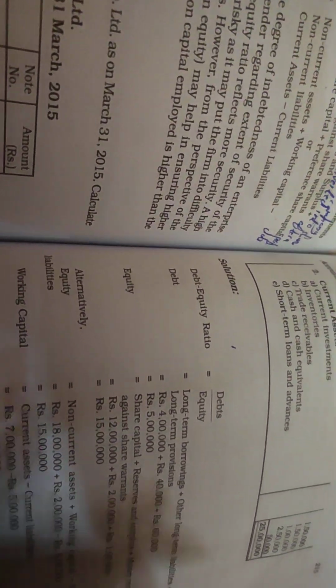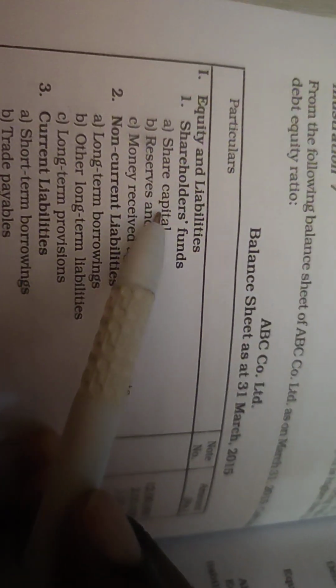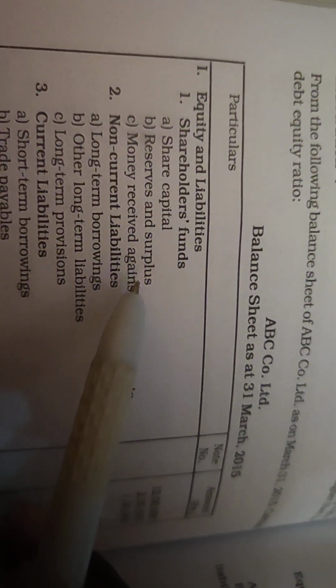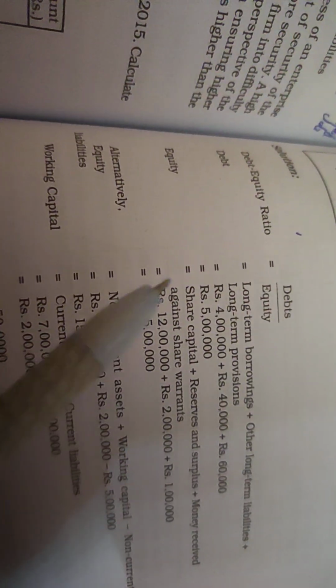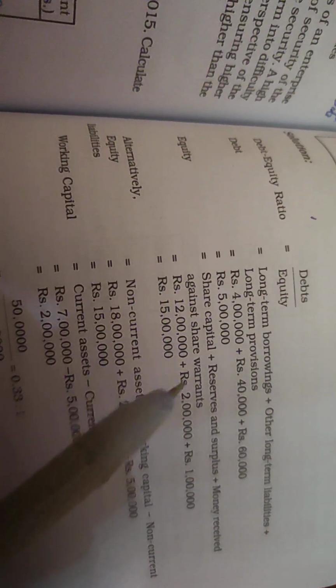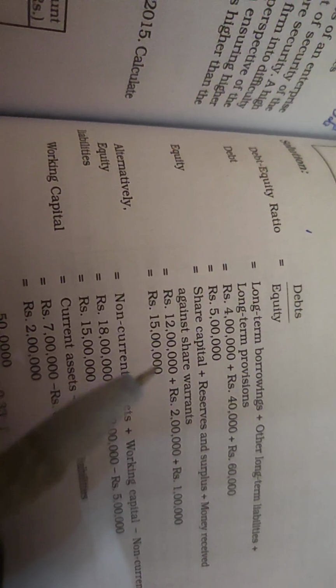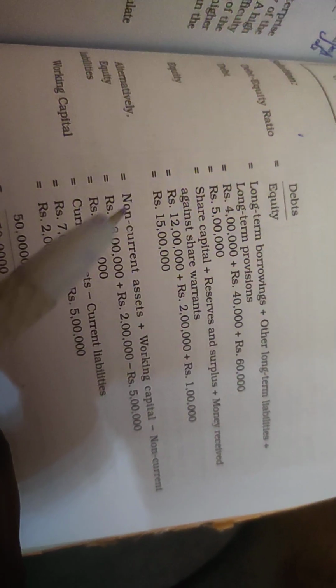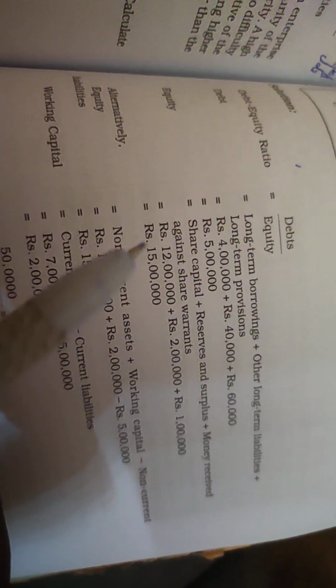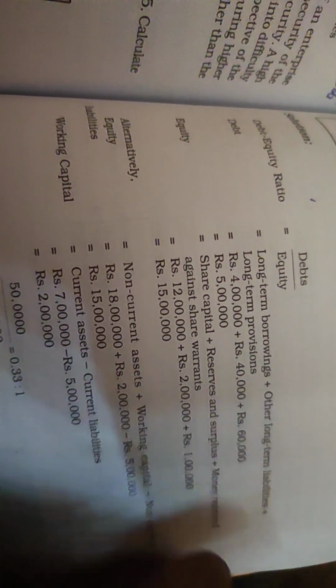Then we have to calculate equity or the shareholders funds. We are given the shareholders funds directly, that is share capital, reserves and surplus and money received against share warrants. So first of all we write all the items, that is share capital plus reserves and surplus plus money received against share warrants. Then the amounts are written. When we add this, we get the amount as 15 lakh.